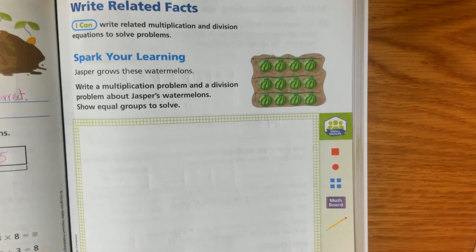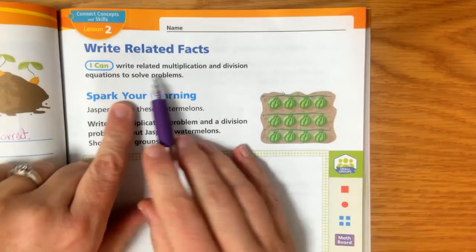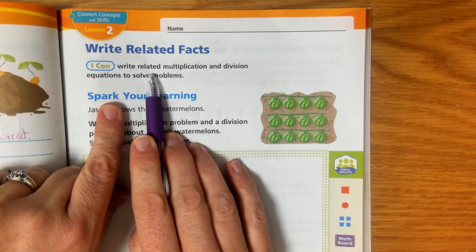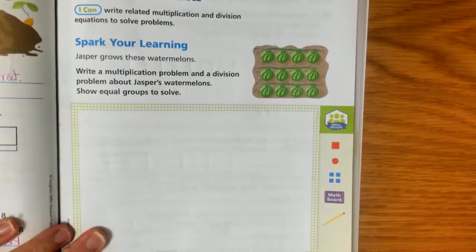Third graders, we are on our second lesson for this week. We're only going to do 2. I already recorded 7.1. You should have done that one first. And now we're moving on to 7.2, which is pretty much a continuation of what we did on the last lesson. So we're going to be able to write related facts this time. When you're done with this lesson, you should be able to write related multiplication and division equations to solve problems.